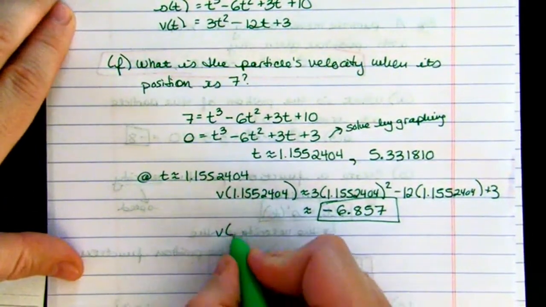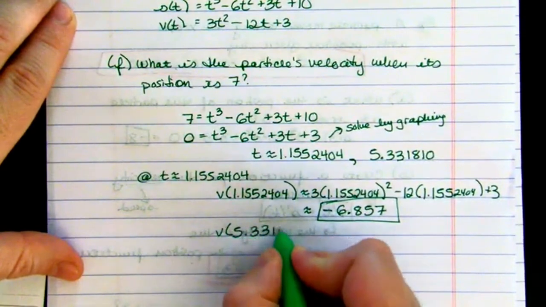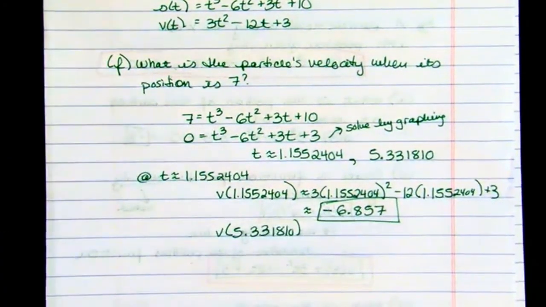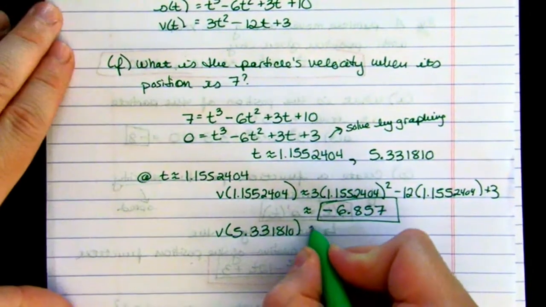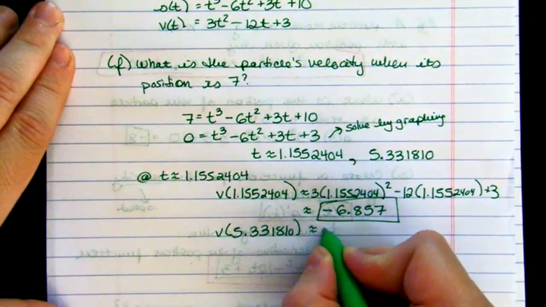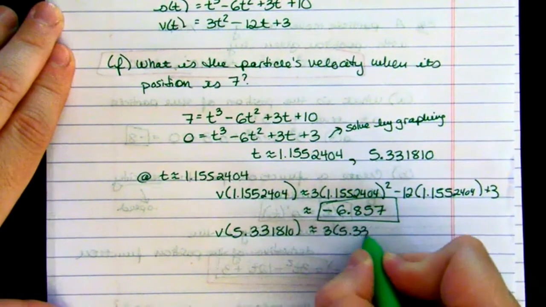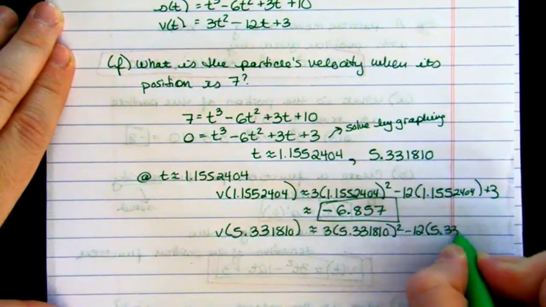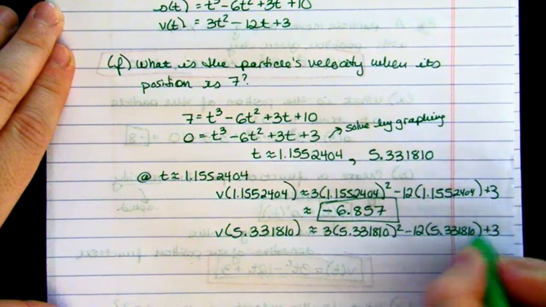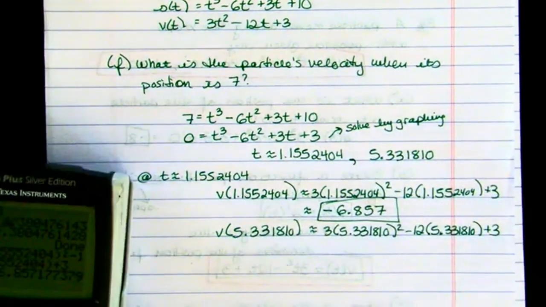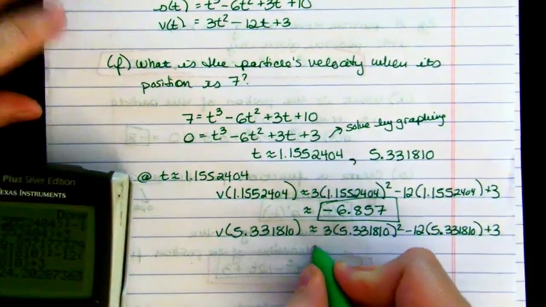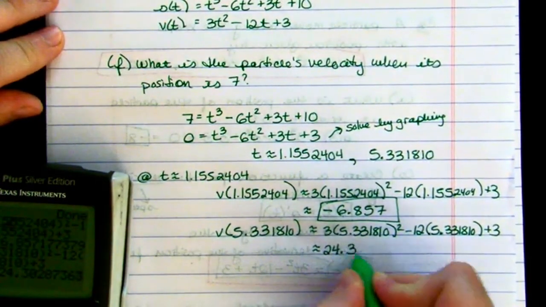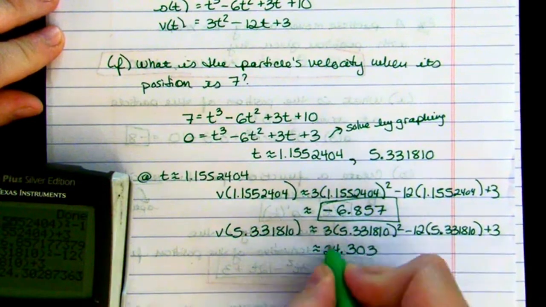Do the same at the other time. So let's see, 3 times 5. So I'm getting about 24.303.